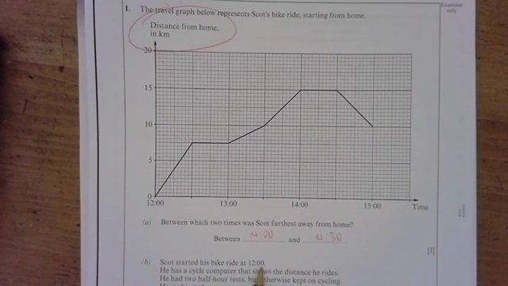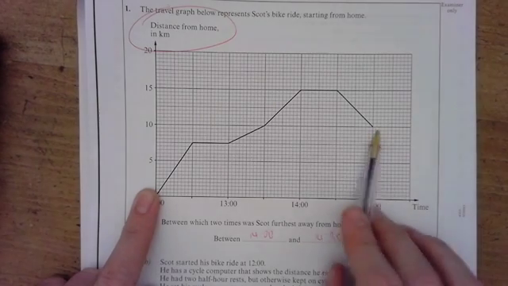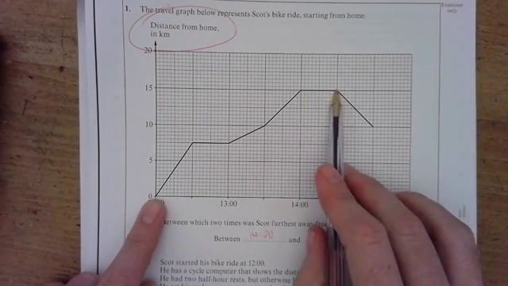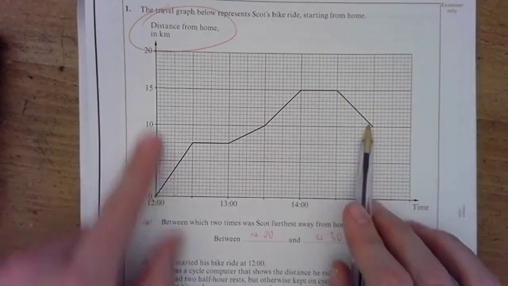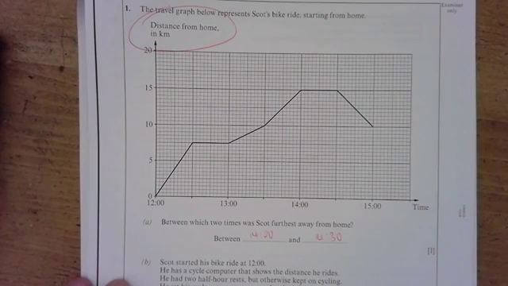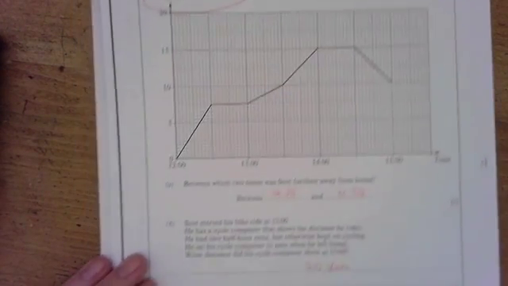It says he started his ride at 12 o'clock. He had a cycle computer that shows the distance he rides. He had 2 half-an-hour rests, but otherwise kept on cycling. He set his cycle computer to 0 when he left home. What distance did it say at 3 o'clock? Now the mistake would be to say, at 3 o'clock it would say 10. He's gone 15 kilometres up to here, then he rested, and then he went back 5 kilometres towards home. So he's gone 15 and gone back 5, so that would be a total of 20 kilometres.